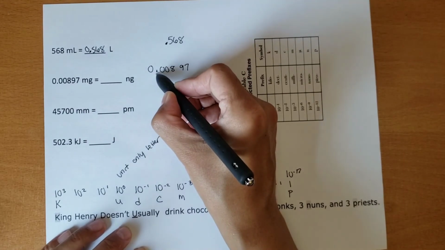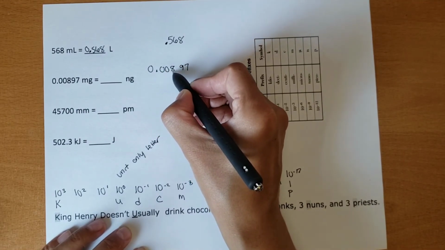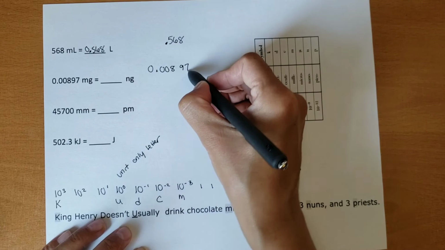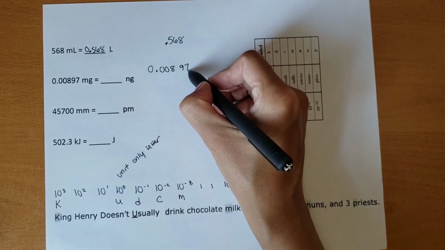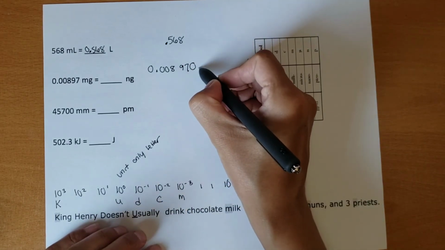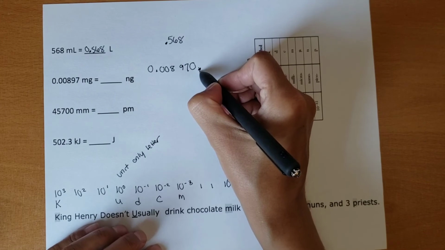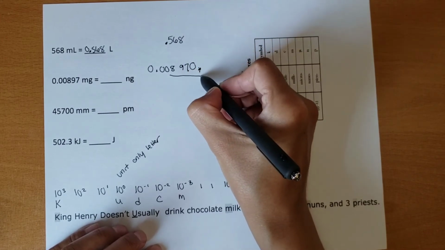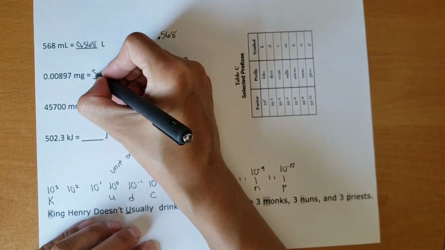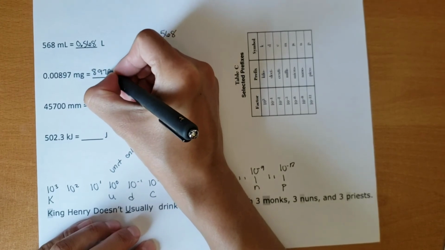So here's my decimal. I'm going to move it over 1, 2, 3, 4, 5. And now I'm out of decimal places. So I'm going to just add a 0 and drop the new decimal place. So this number will be written as 8,970.